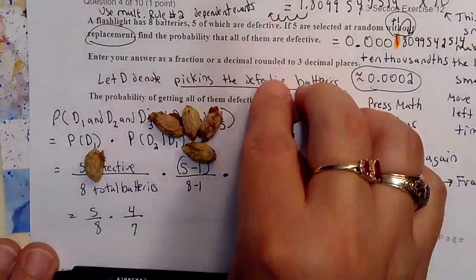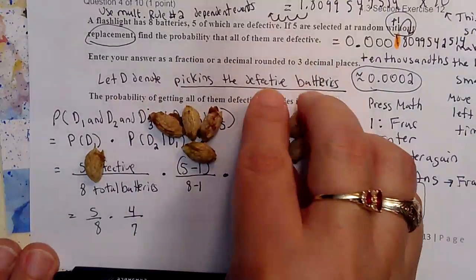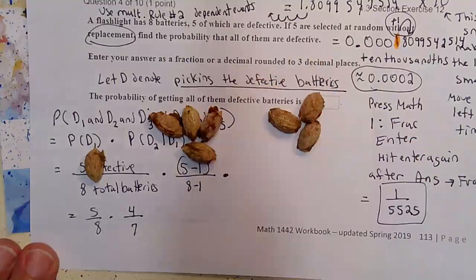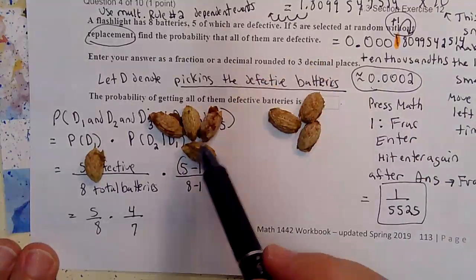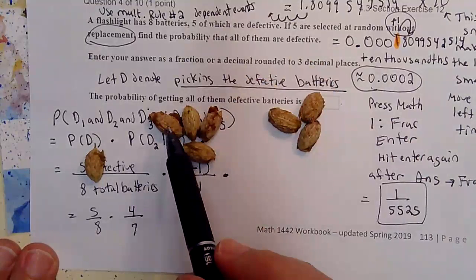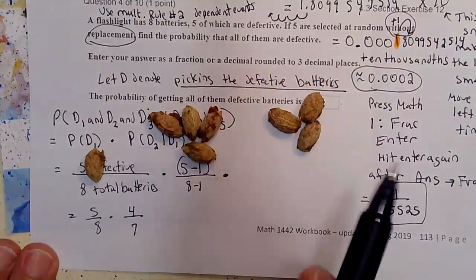Oh, there's 8 of them. There's 8, but these are the good ones. These are good. Okay, they're not defective. So now you're only choosing defective ones. So now you've got 4 that are defective, but now you have 7. See, 1, 2, 3, 4, 5, 6, 7. 7 total. That's your denominator.